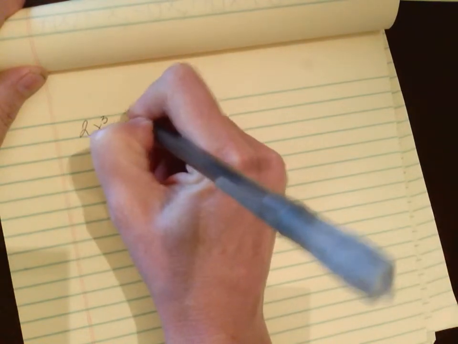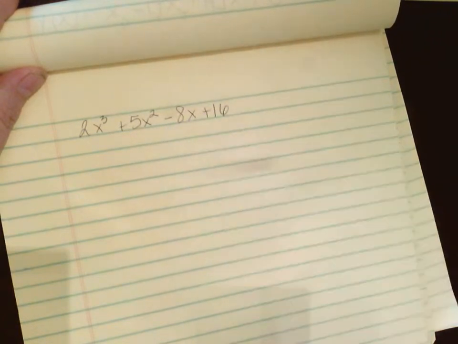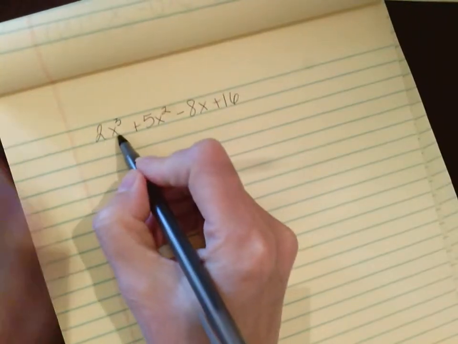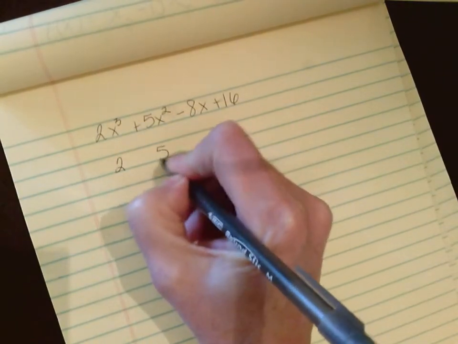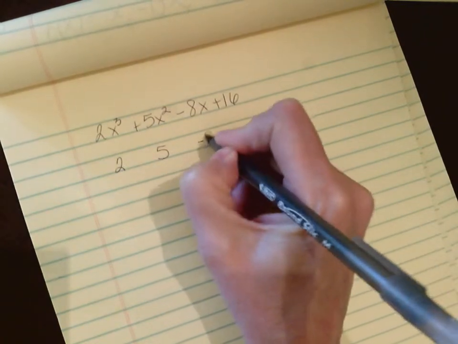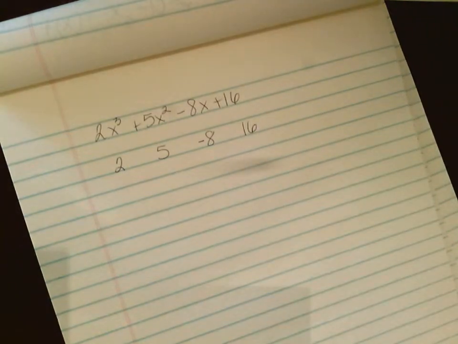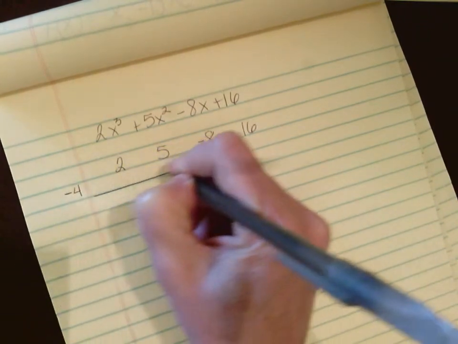So let's look at this one. Again, the function is 2x cubed plus 5x squared minus 8x plus 16. The first number we're going to check is negative 4. So once again, let's pull down our coefficients. The number in front of x cubed is 2. The number in front of x squared is 5. The number in front of x is negative 8. And then drop down the 16.